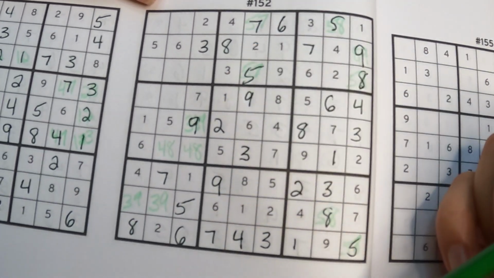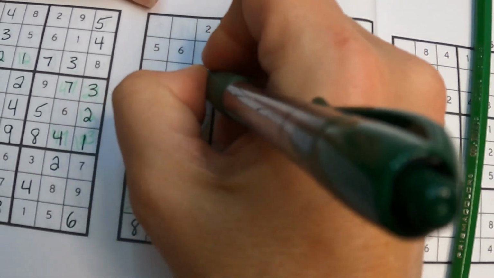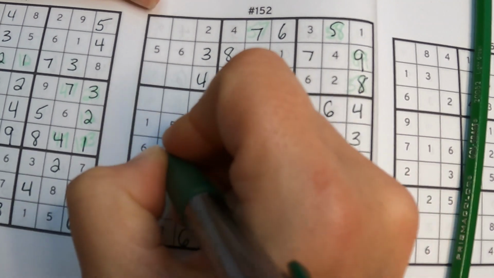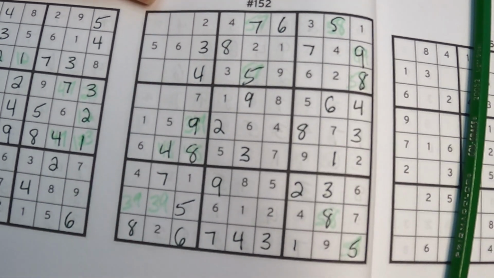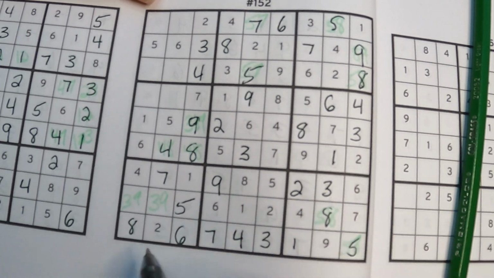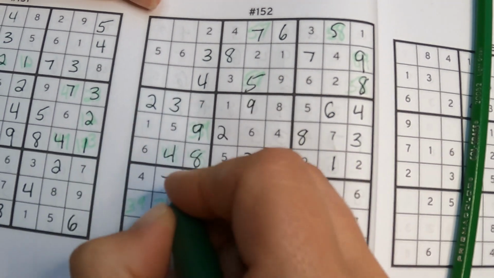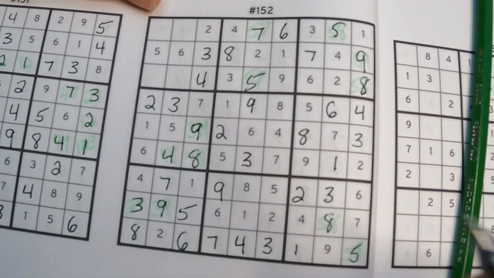This column, we're missing 4 and 8. But we've got an 8 here. So 4, that makes this our 8 and 4. For this box now, we're missing 2 and 3. We've got a 2 here. So 3, 2. That 3 makes this our 9 and 3.